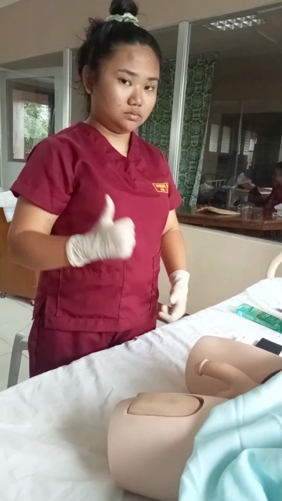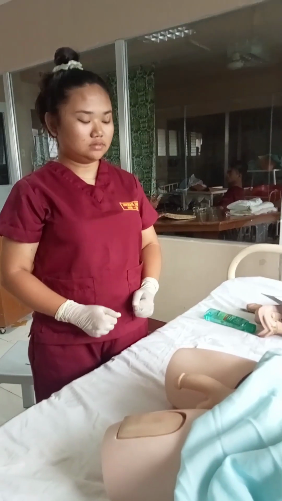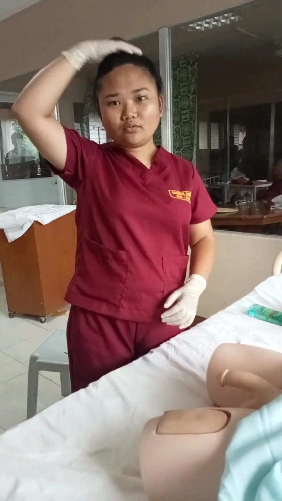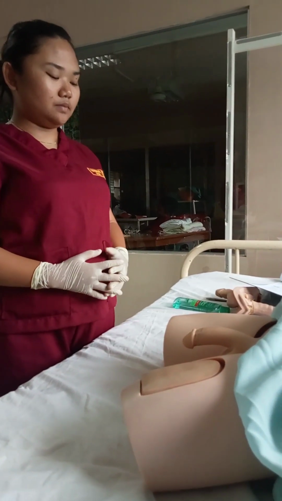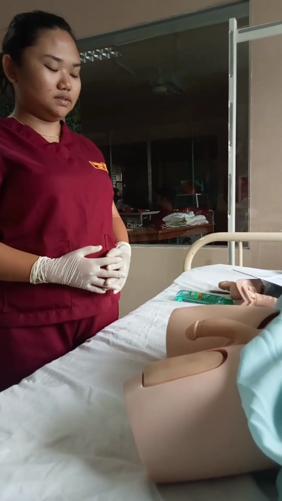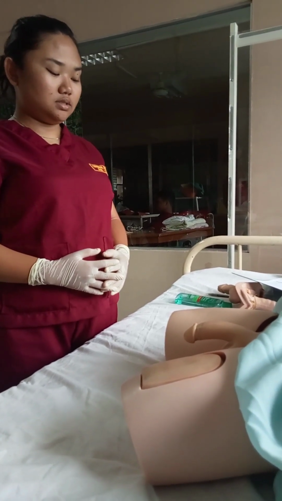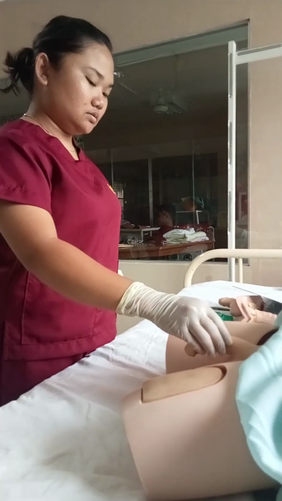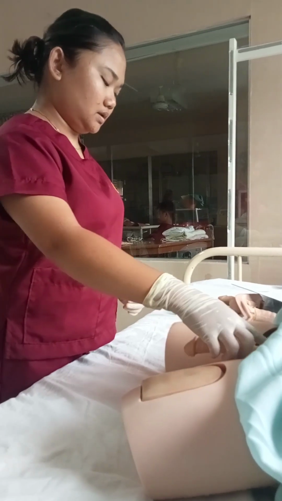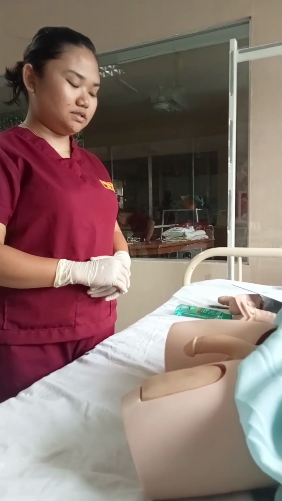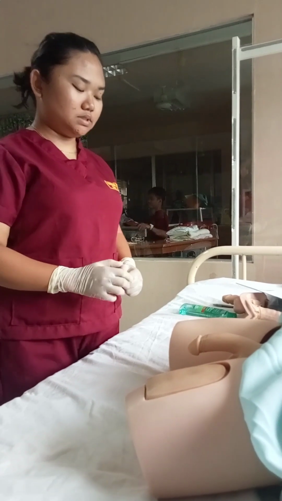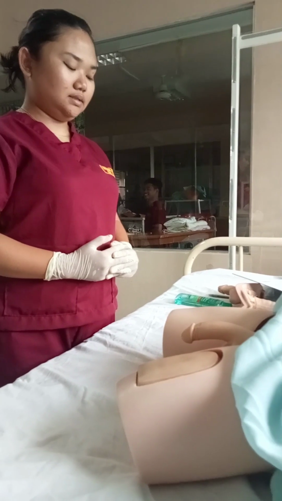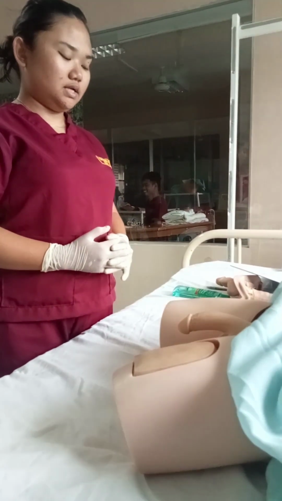Sa penis po, inspect the base of the penis and pubic hair for growth patterns, excoriation, erythema or infestation. Inspect ko lang po sir yung penis niyo, yung pubic hair. Inspect the skin of the shaft for rashes, lesions or lumps. Palpate the shaft for hardened areas or areas of tenderness.